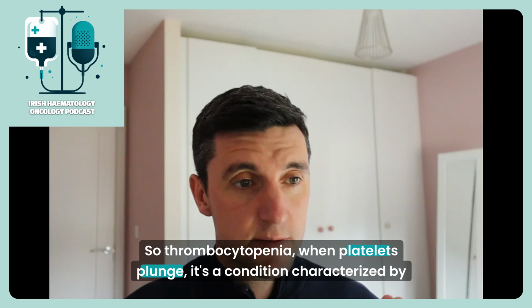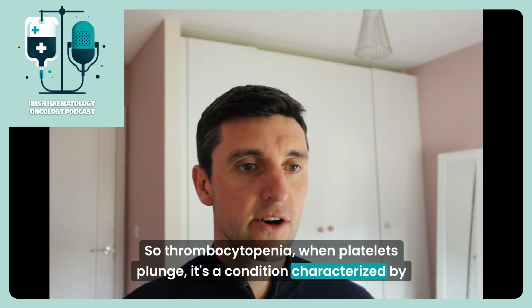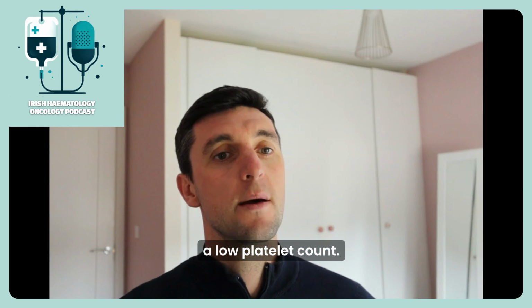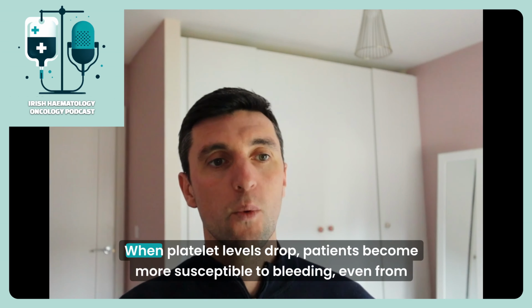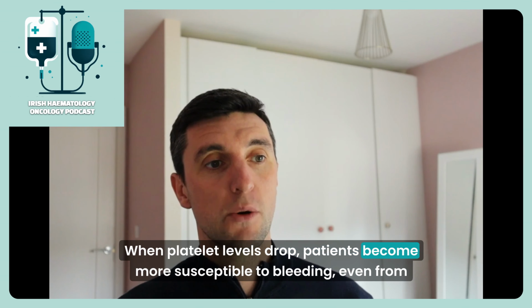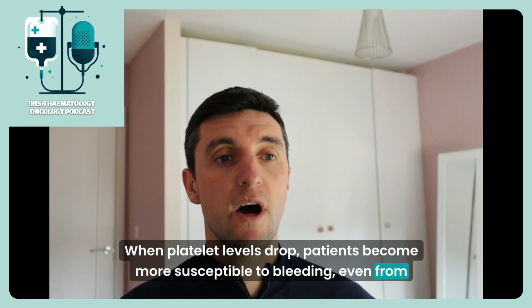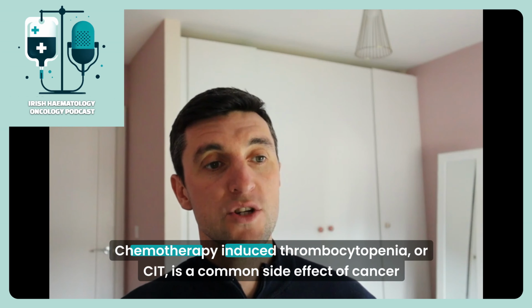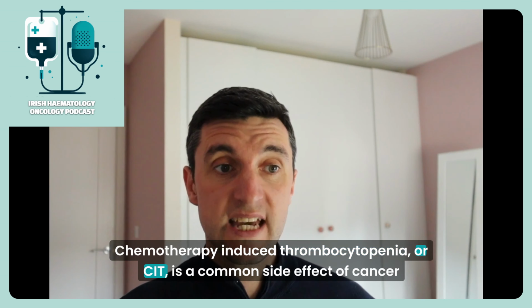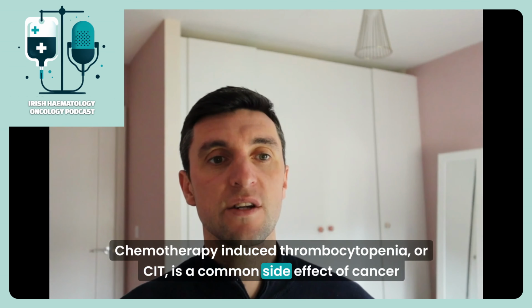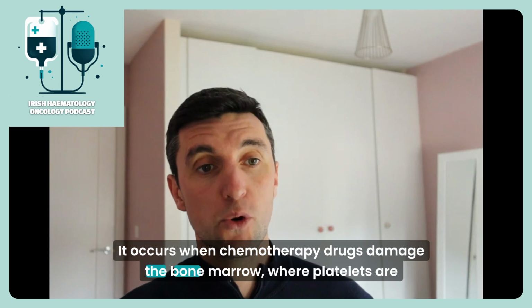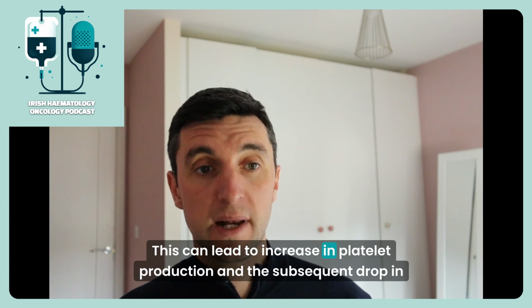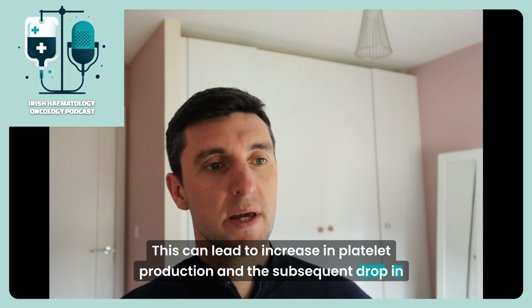Thrombocytopenia, when platelets plunge. It's a condition characterized by a low platelet count. Platelets are tiny blood cells that play a crucial role in clotting. When platelet levels drop, patients become more susceptible to bleeding, even from minor injuries. Chemotherapy-induced thrombocytopenia, or CIT, is a common side effect of cancer treatment. It occurs when chemotherapy drugs damage the bone marrow, where platelets are produced. This can lead to a decrease in platelet production and a subsequent drop in platelet count.